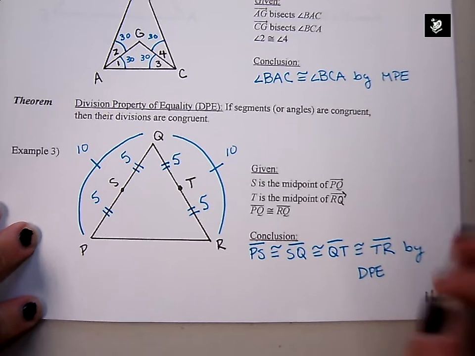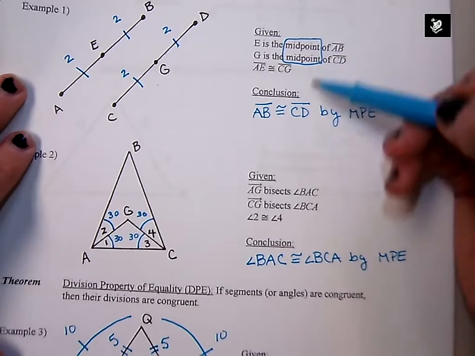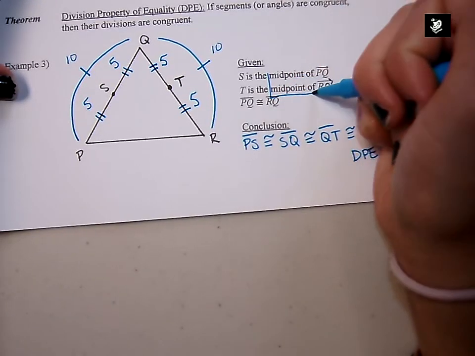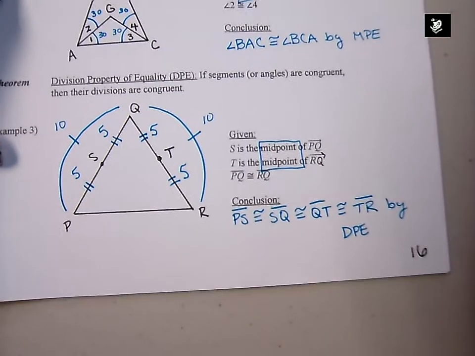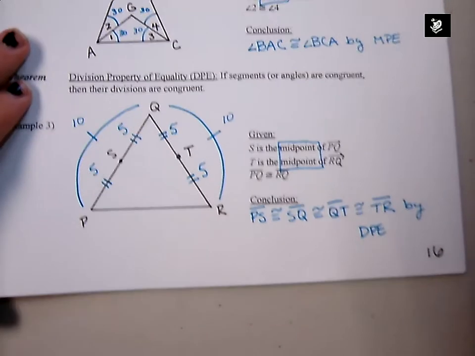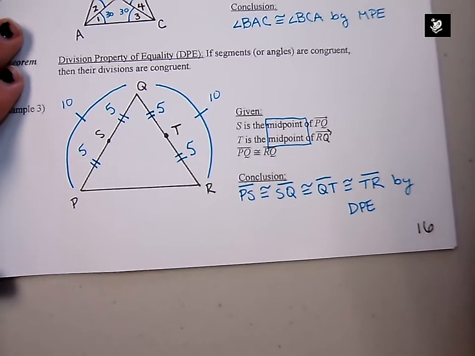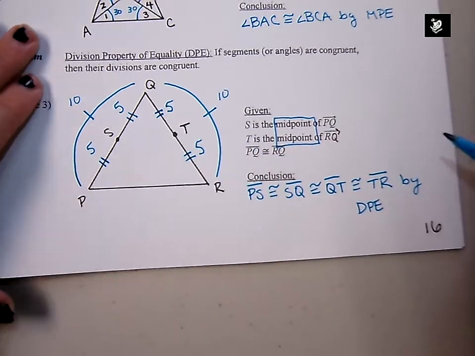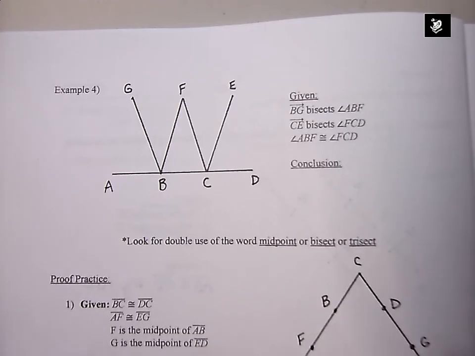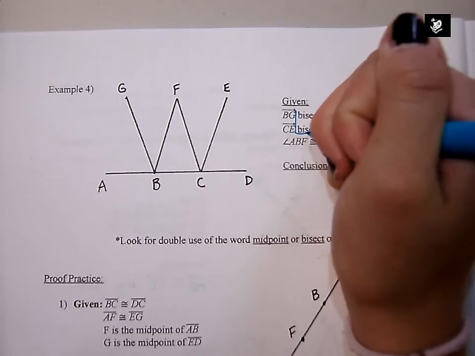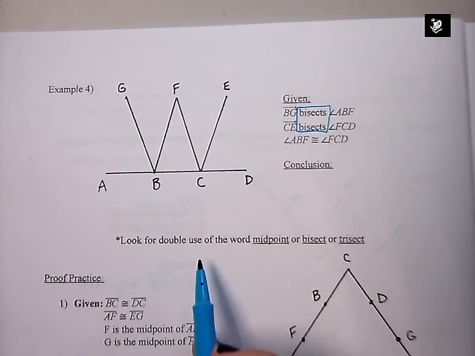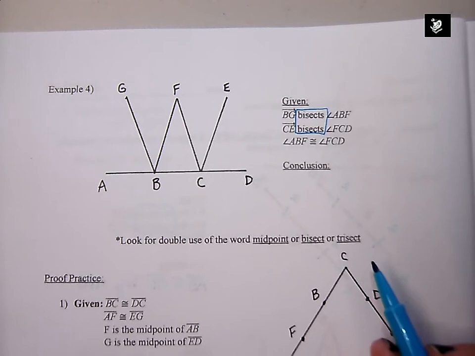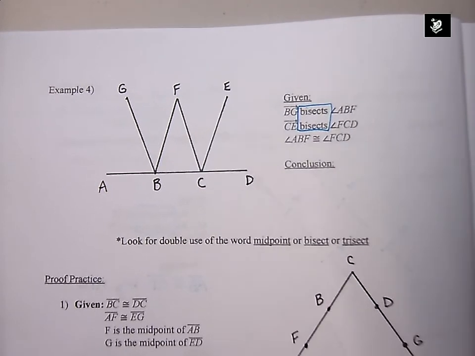So again, double midpoint, double bisector, you're probably seeing a pattern here, another double midpoint. If I see a double use of these types of words, I can use DPE and MPE. So that's with segments. Let's look at angles using DPE. I've got another double bisector. You'll see I wrote here, look for double use of the word midpoint, bisect, or trisect. That's like your key that you need to use MPE or DPE, probably.